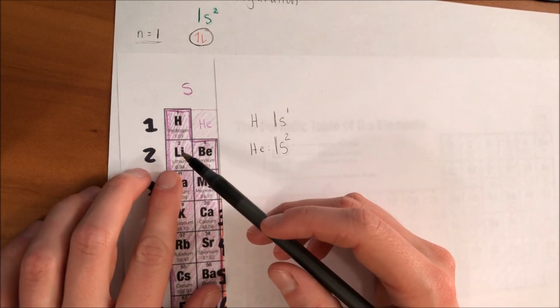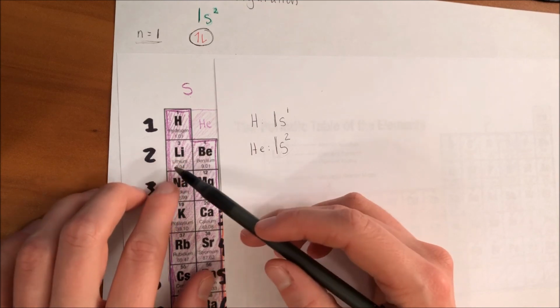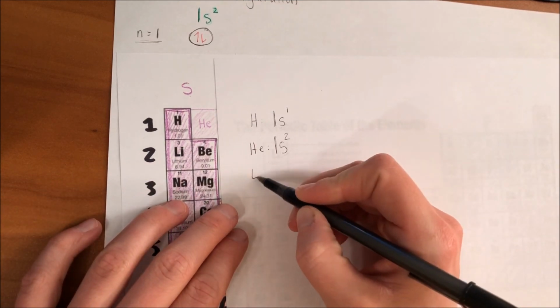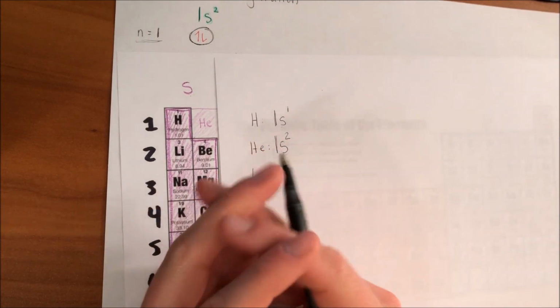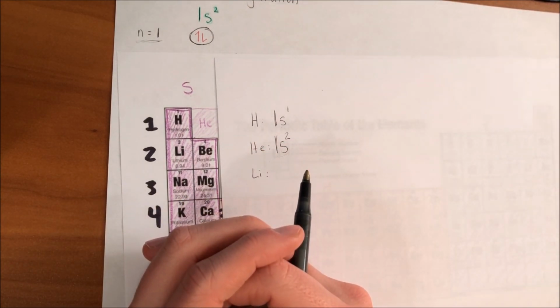Now, let's move down to our next 2 elements on the periodic table, lithium and beryllium.